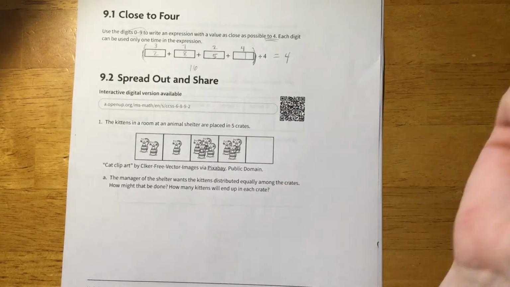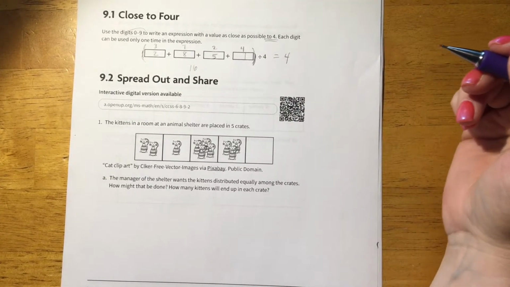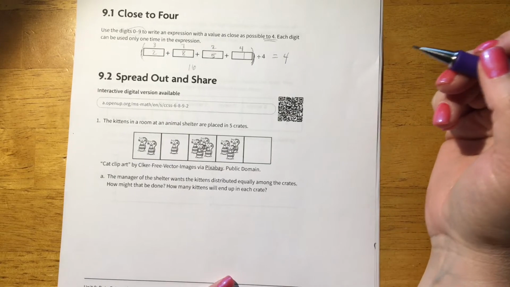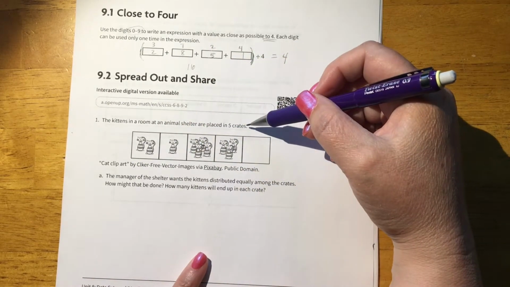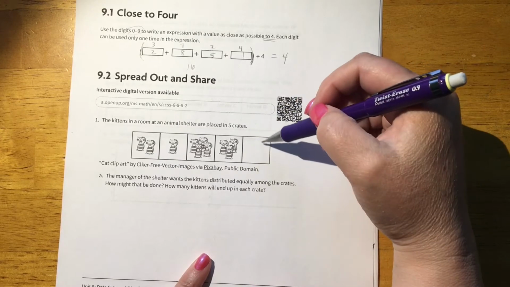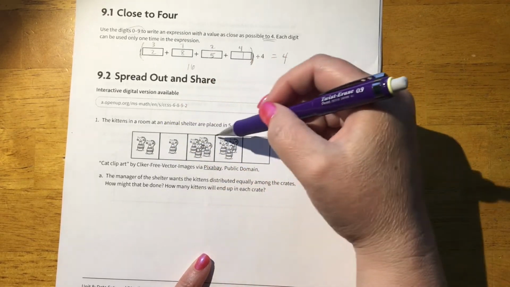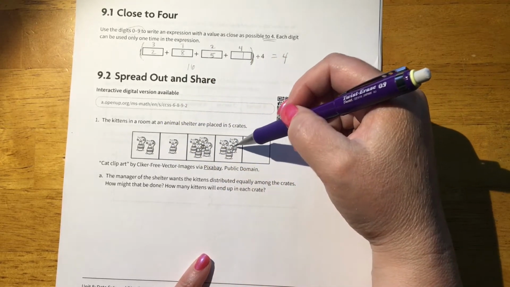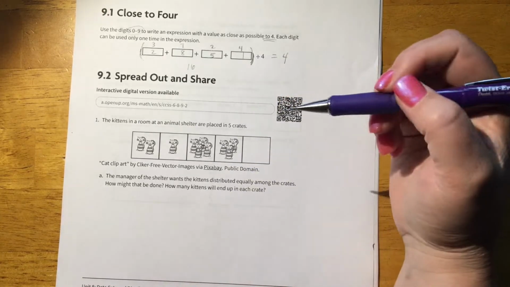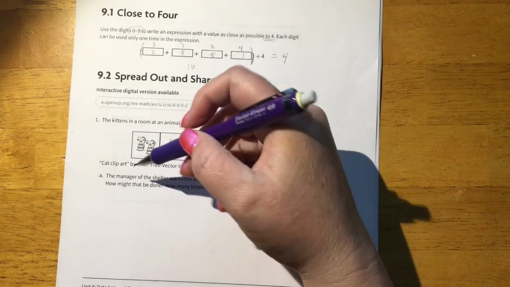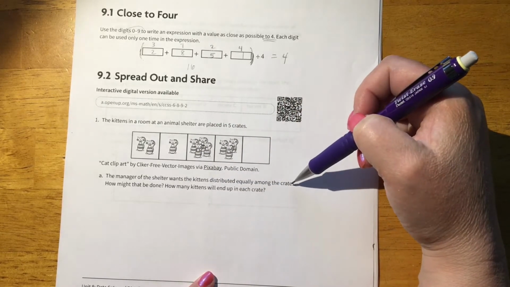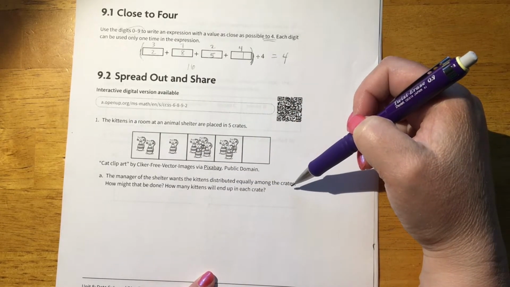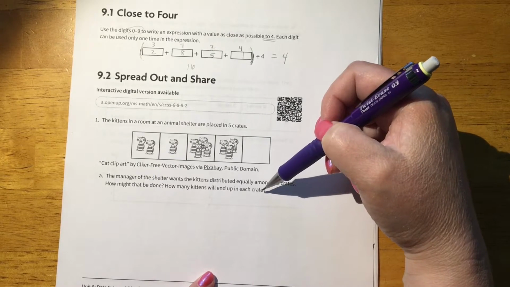Activity number 2. Spread out and share. All right, here we go. The kittens in a room at an animal shelter are placed into 5 crates. These boxes represent the crates, it looks like, and these poor cats have sweaters on. That's really sad. Okay, the manager of the shelter wants the kittens distributed evenly among the crates. How might that be done, and how many kittens will end up in each crate?